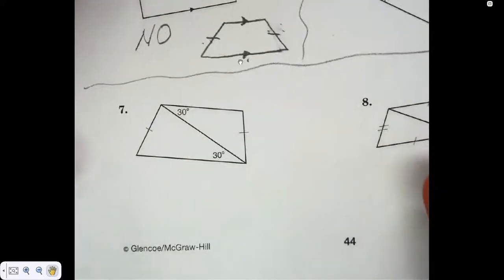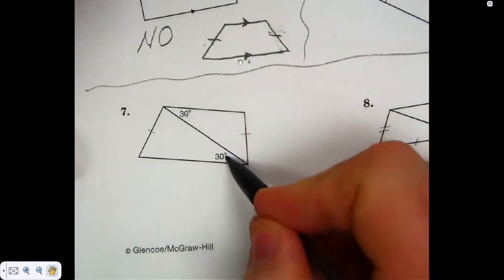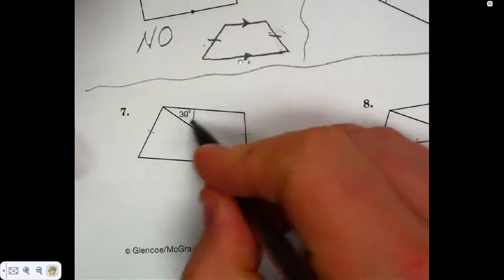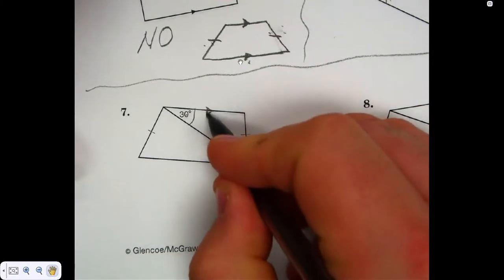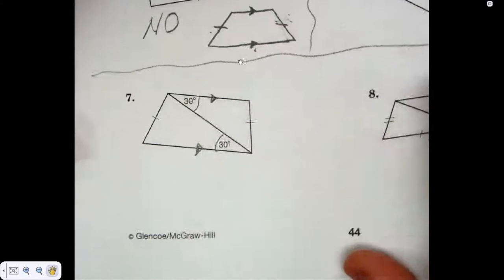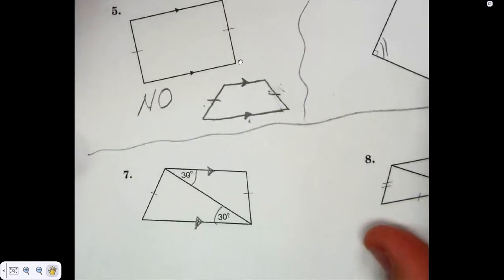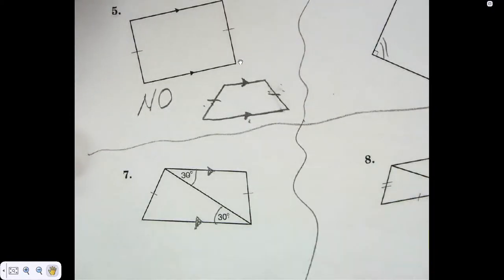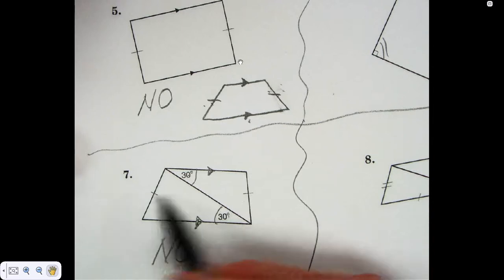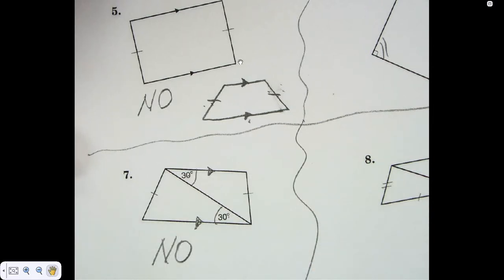Here, if this is congruent to this, what am I saying? That this has to be parallel to this. This looks a lot like the one up here, doesn't it? Is this necessarily a parallelogram? Could be an isosceles trapezoid, couldn't it?